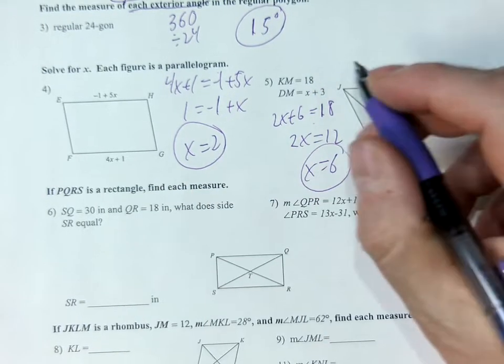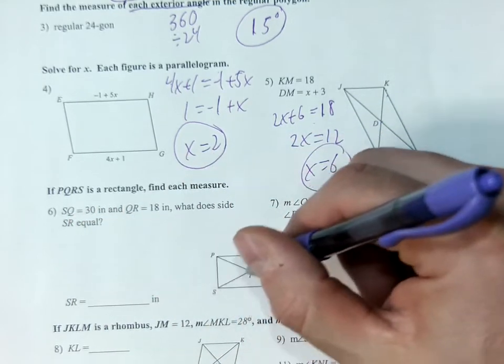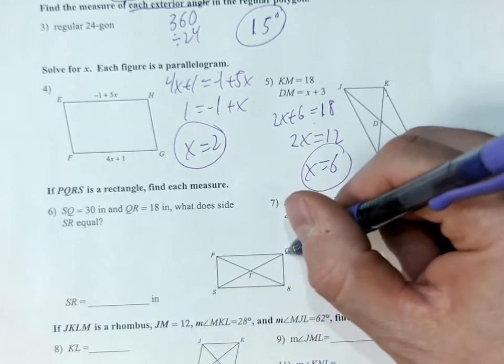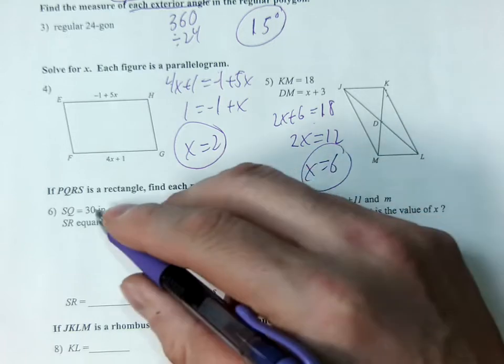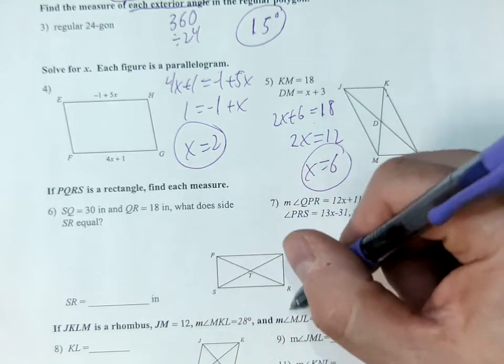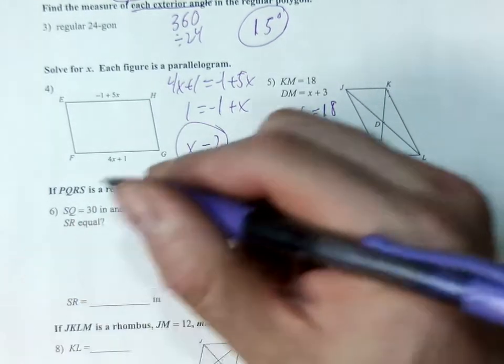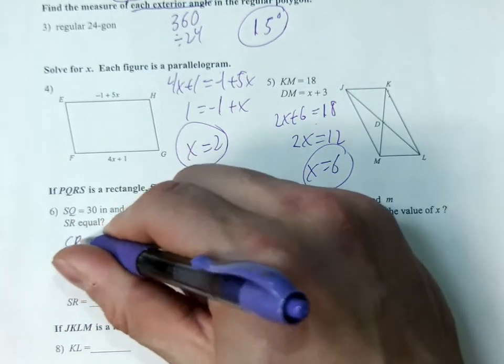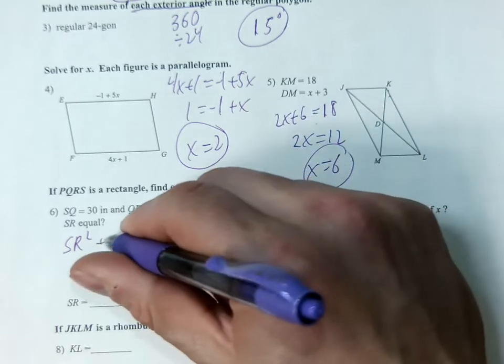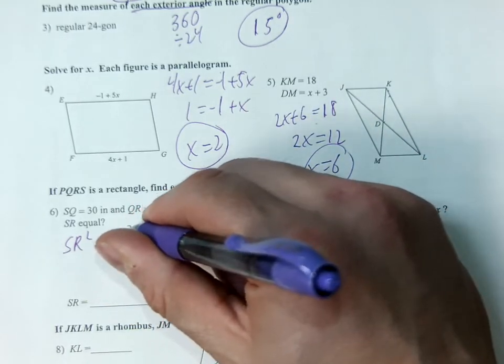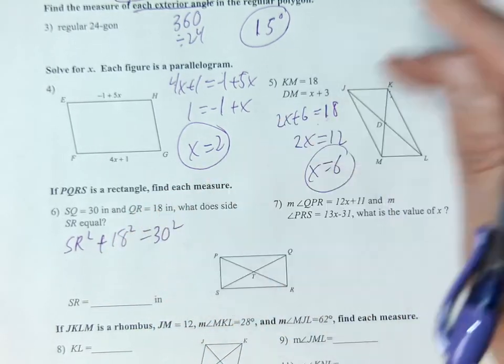Right, in this rectangle, SQ and QR, one of them is a hypotenuse and one of them is a leg. The other leg is going to be given by the Pythagorean theorem. So SR squared plus 18 squared equals 30 squared.